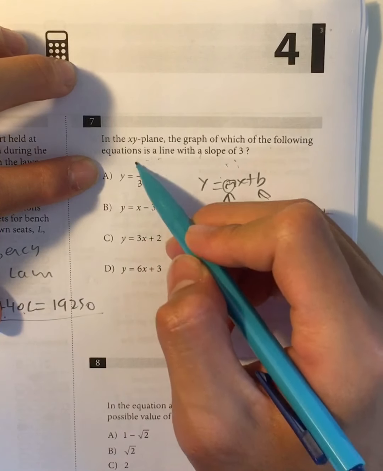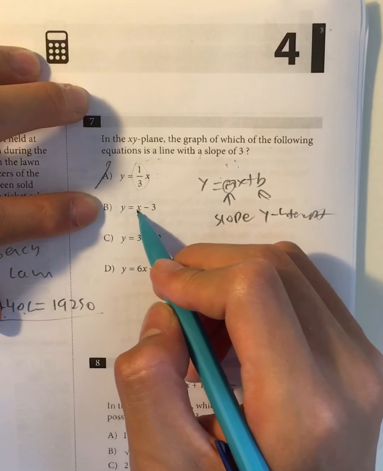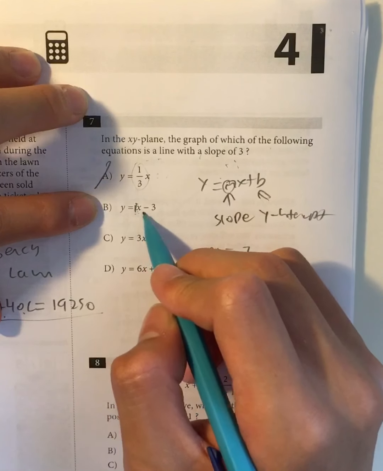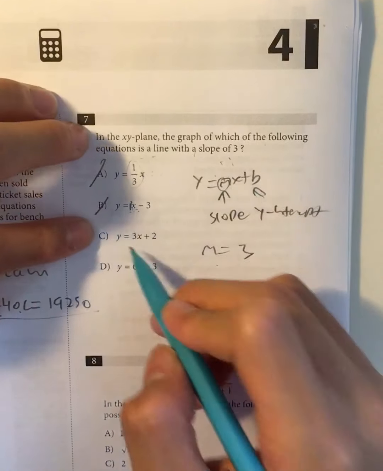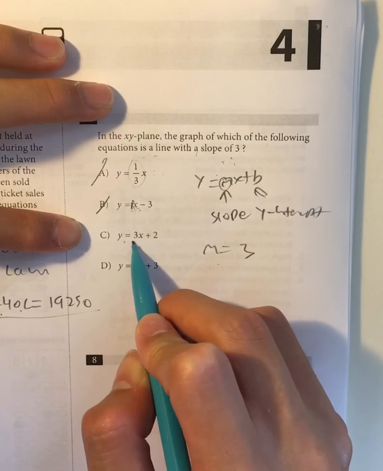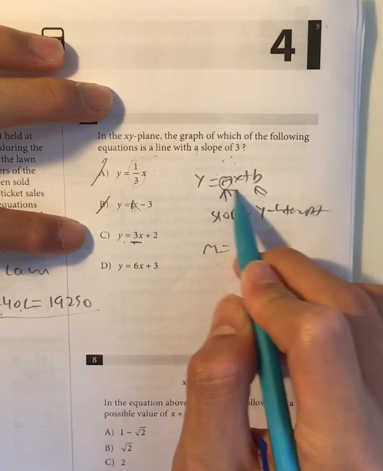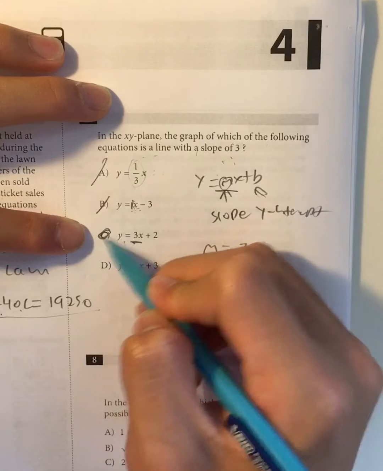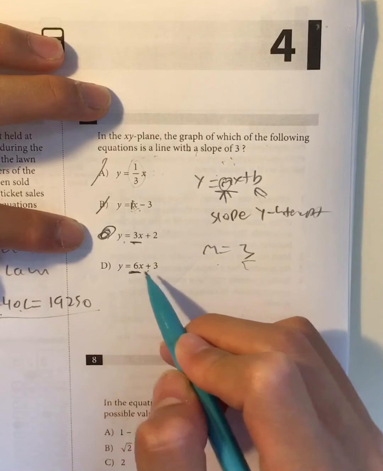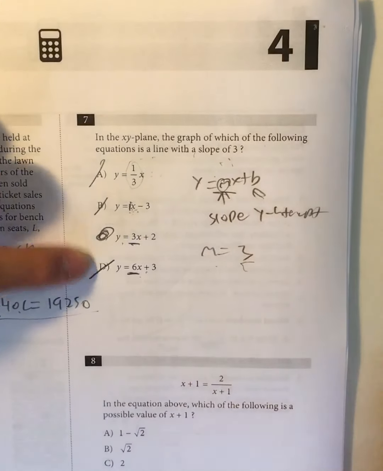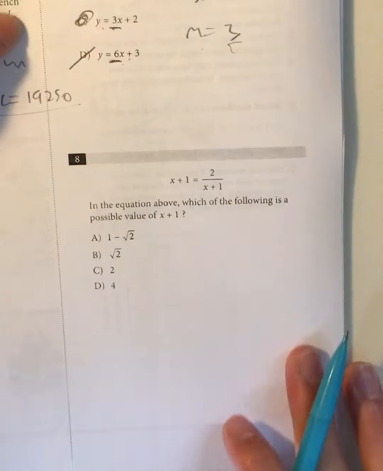In this case, m is 1/3, so this is wrong. M is 1 in this case because there's an imaginary 1 in front of this x, so that's wrong. In this case, m is equal to 3 because it's 3x. There's a 3 in front of the x, so this is correct. Well, in this case, there's a 6 in front of the x, so that means the slope of this line is 6, not 3. Boom, your answer is going to be C.